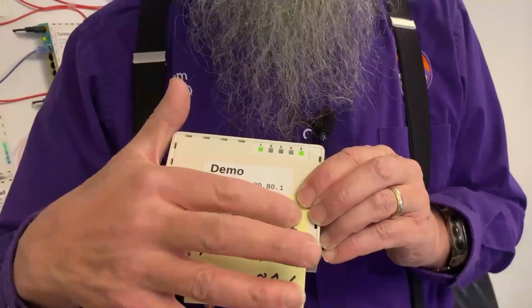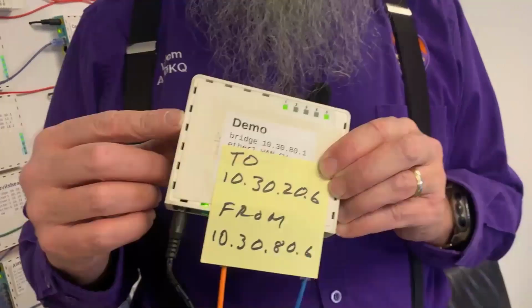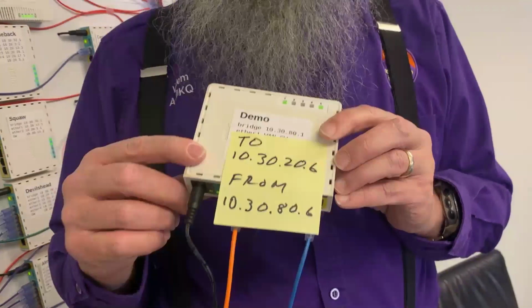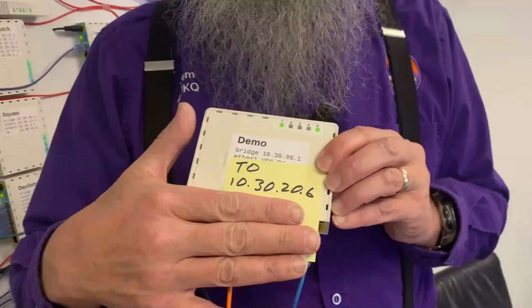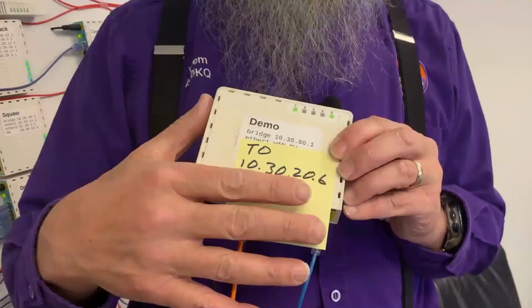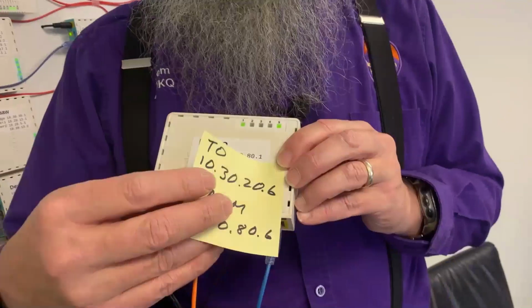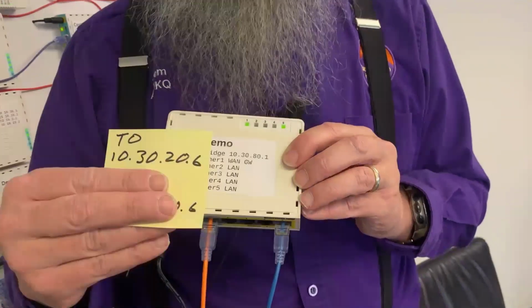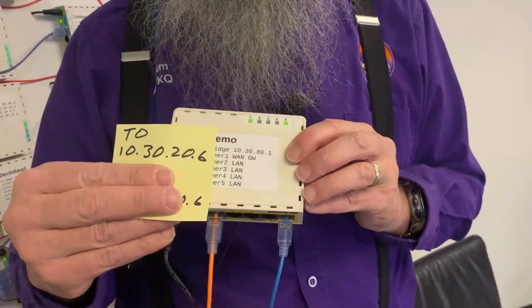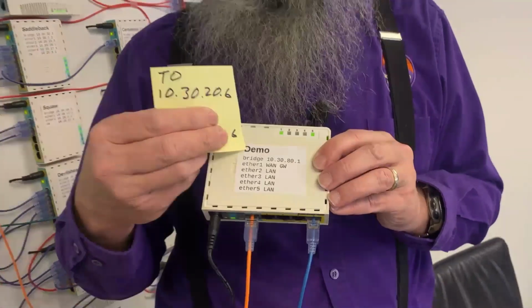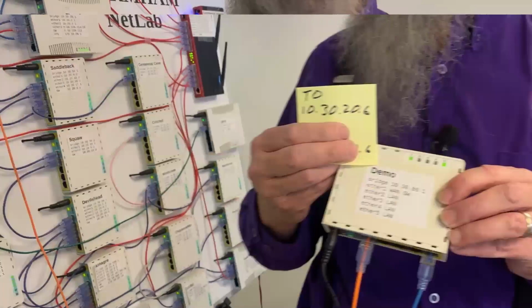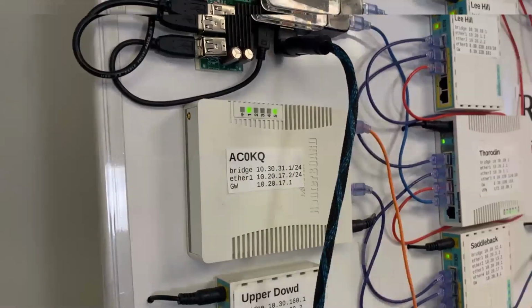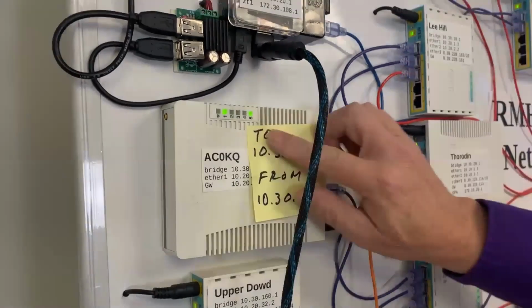Okay, this device is a gateway. It knows how to get to 10.30.20.6. No, it doesn't. It knows how to get to the next hop. True, right? Routers only ever know where their next hop is. They never know how to get to the end point, but they know how to get to the next hop. But this device in particular was told that the way you get to the next hop is to send it to here. So it's going to go down the orange wire, and it goes to the AC0KQ router.